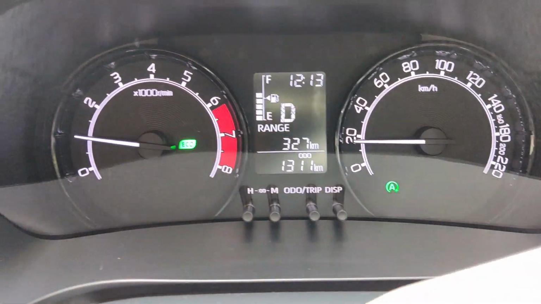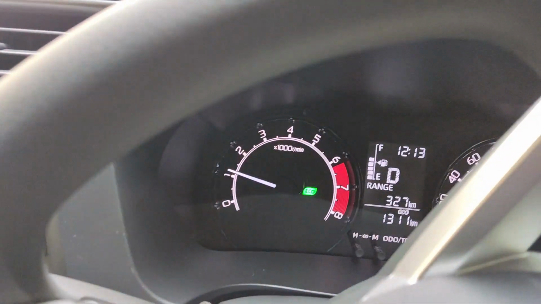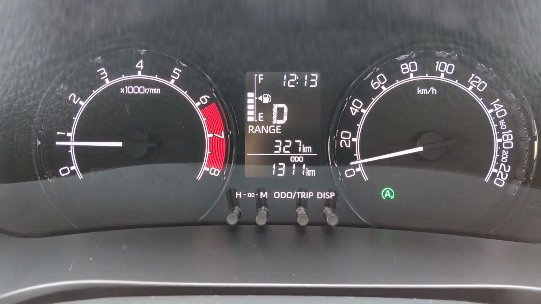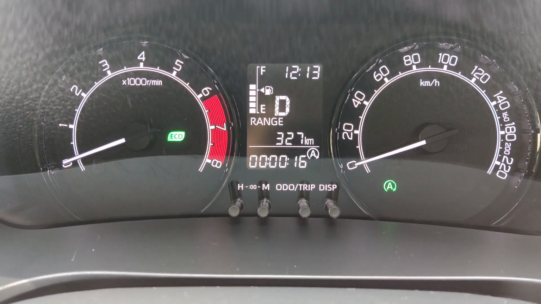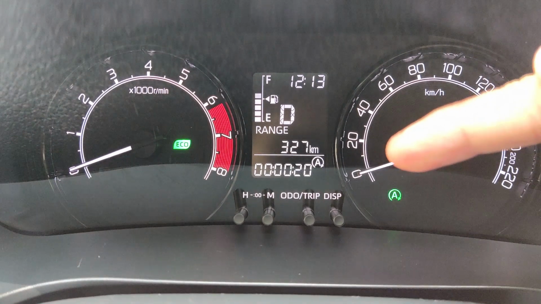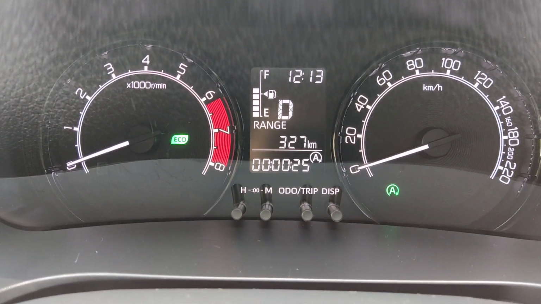What happens in eco idle is, if I pull over the car like this, or I stop at the traffic light, the engine turns off. Then eco idle has kicked in, and the timer shows how long the car has stopped in eco idle.